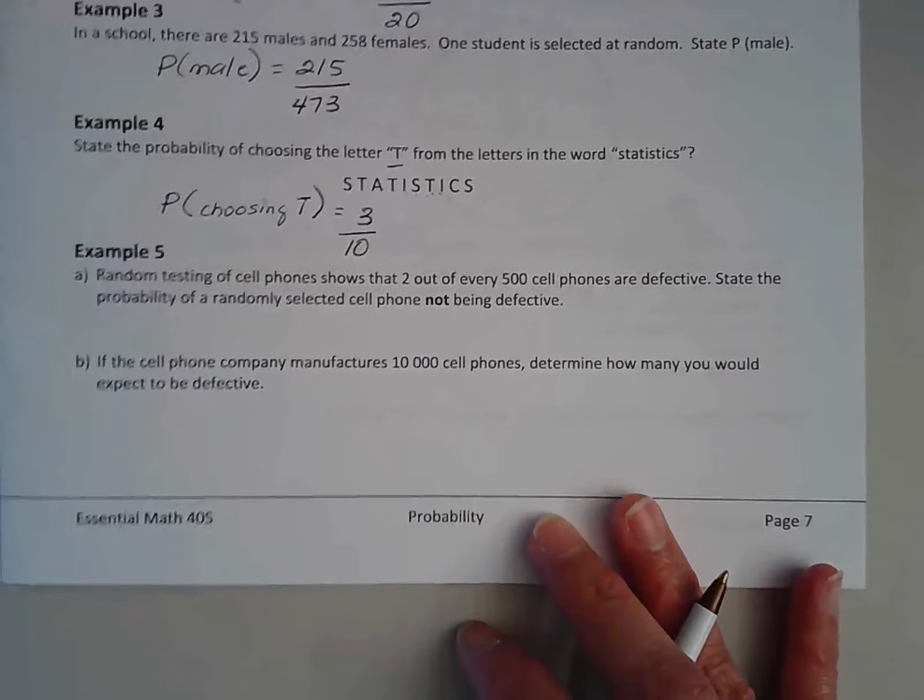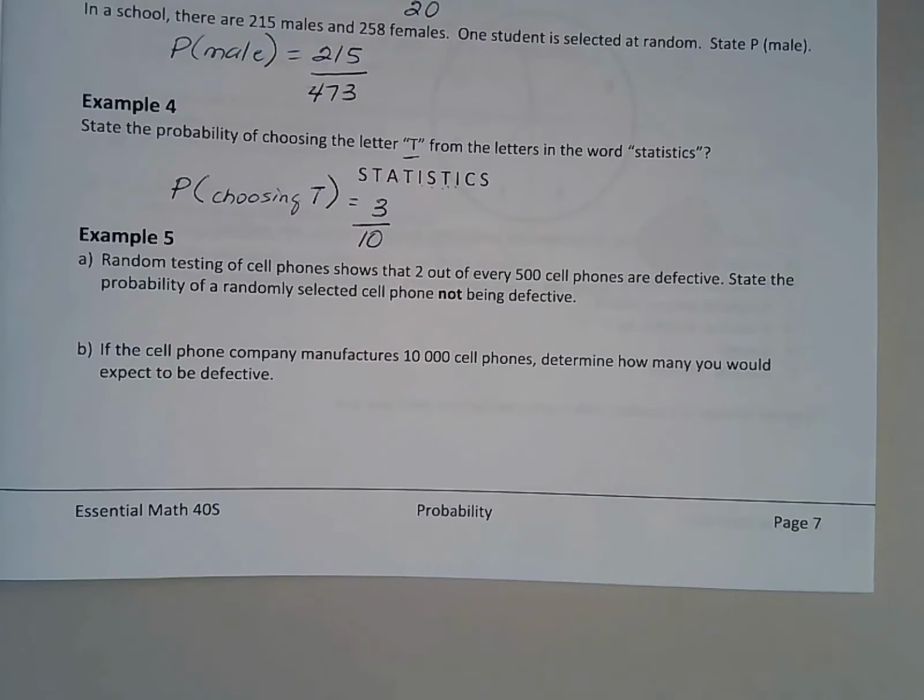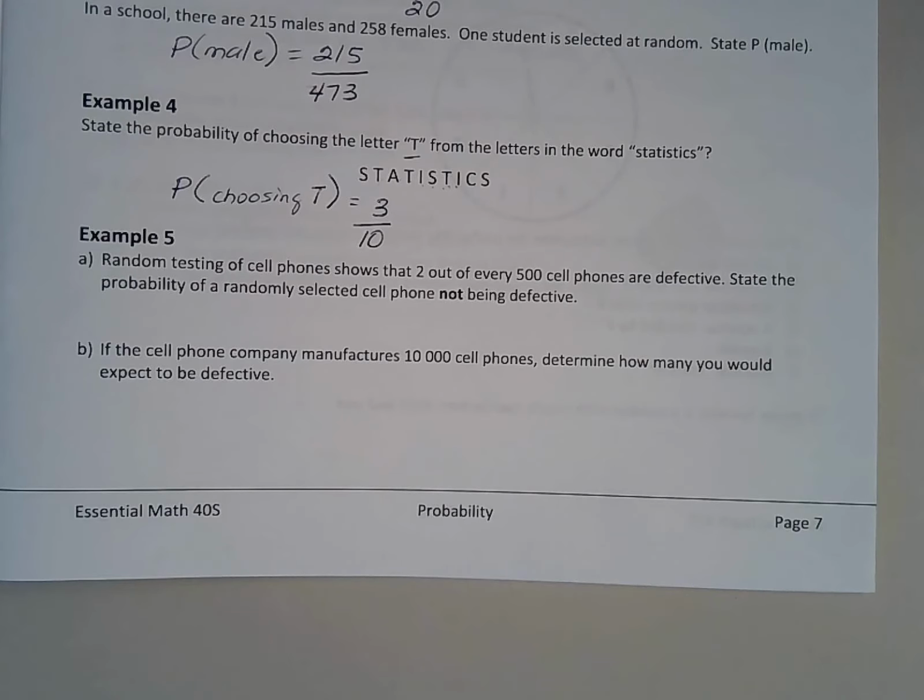Last but not the least, a random testing of cell phones shows that 2 out of every 500 cell phones are defective. State the probability that the selected cell phone is not defective.